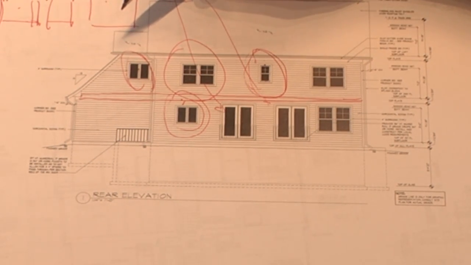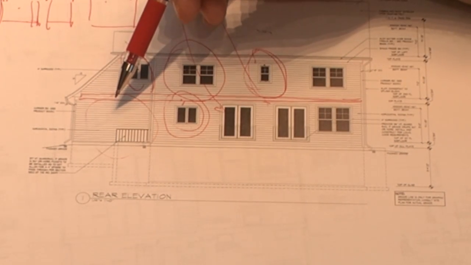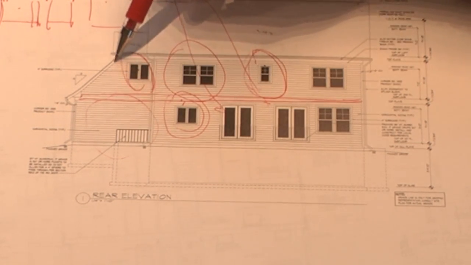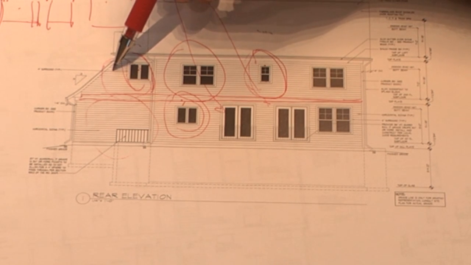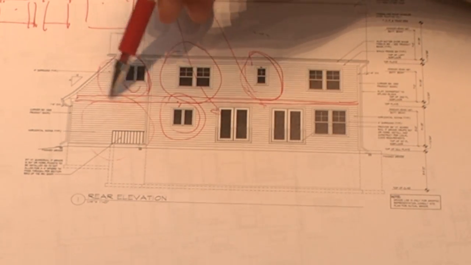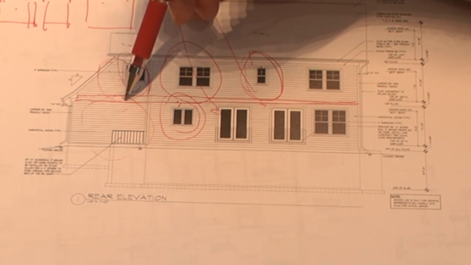So if you wanted, you could do a color here, perhaps a somewhat darker green, and then do just a shade lighter green for the second floor siding. I'm using green just as an example, again just to break it up. So this belly board adds a little bit more detail.